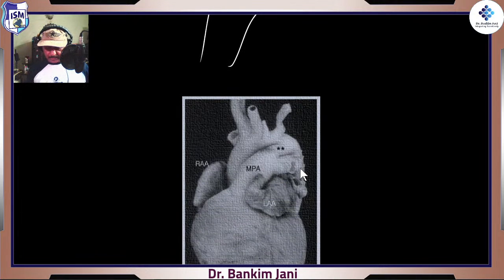So here it is. That's the ductus arteriosus, right? Because main pulmonary is like this, and this one is aorta. So in between, the connectivity is, see, right? So that is ductus arteriosus.